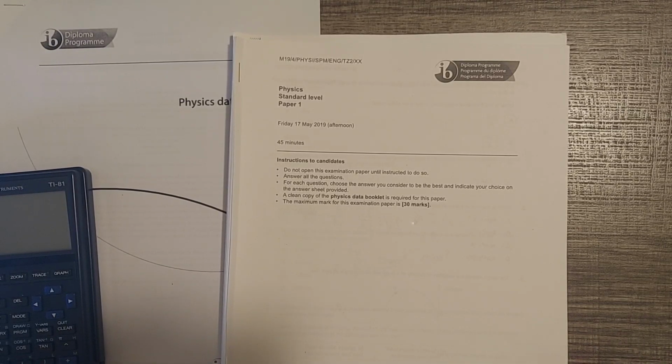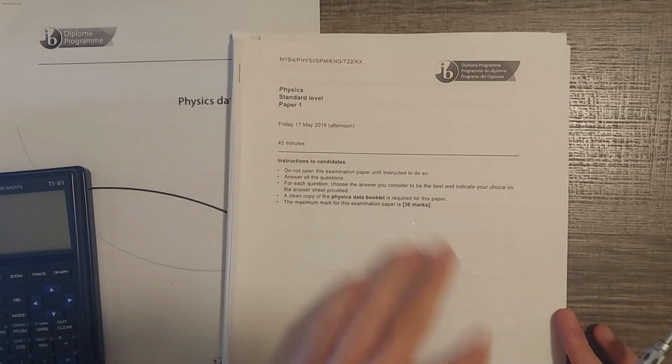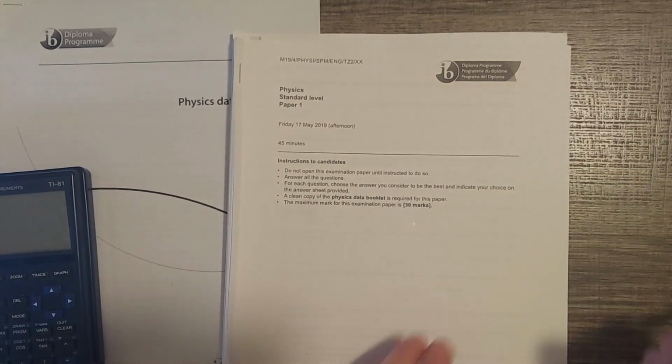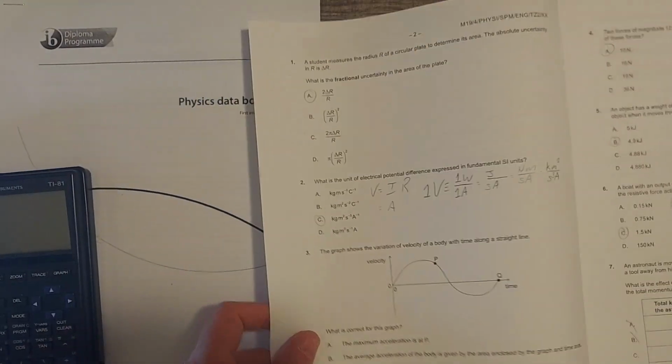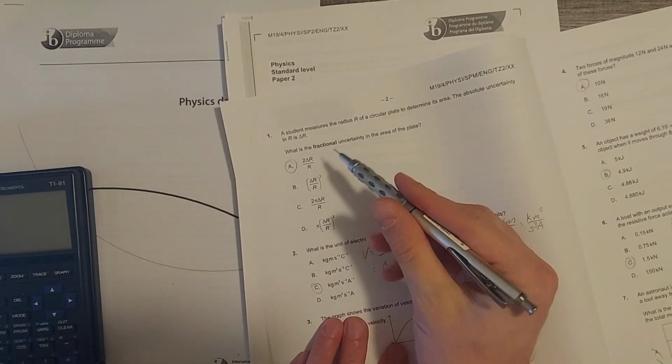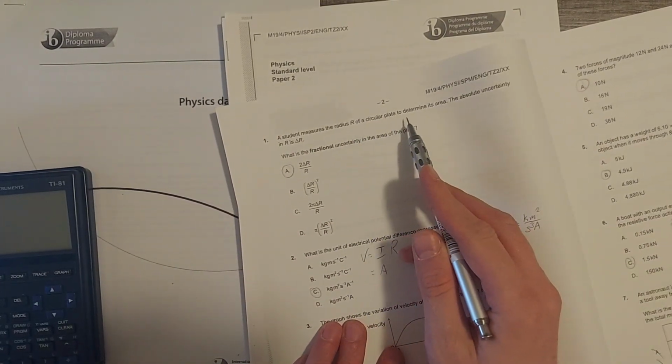Let's do a review of the May 2019 version 2 of paper 1. All right. So, number 1. A student measures the radius r of a circular plate to determine its area.